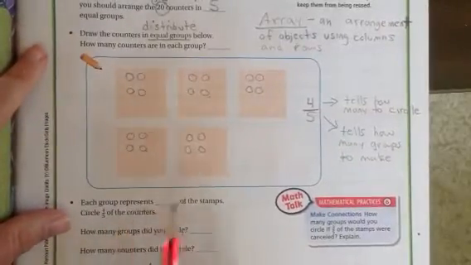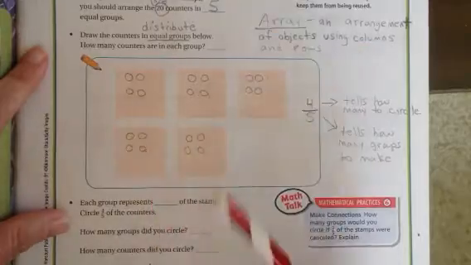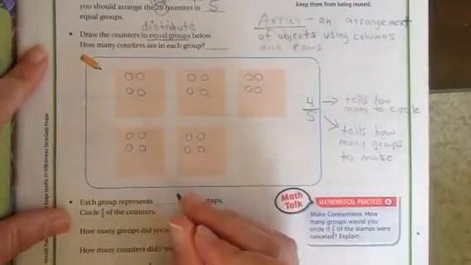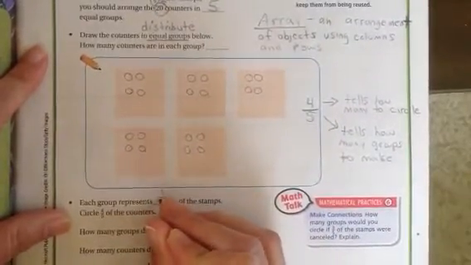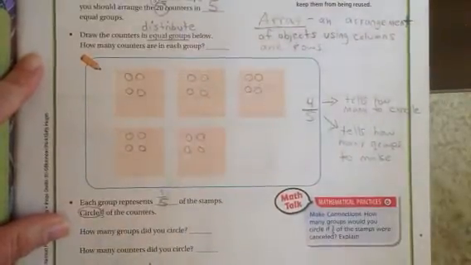So each group, moving down, each group represents how many of the stamps. If I have 5 groups, one group represents 1/5 of the stamps. We want to circle 4/5 of the counters.